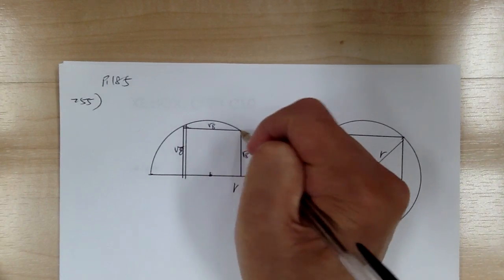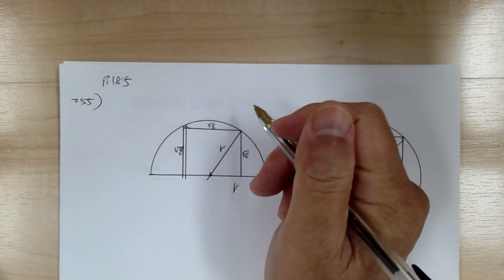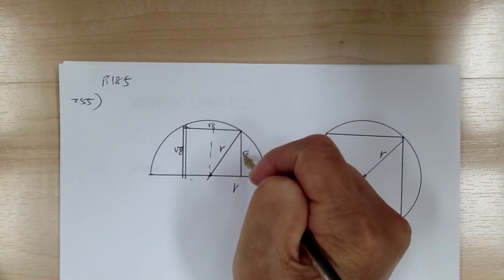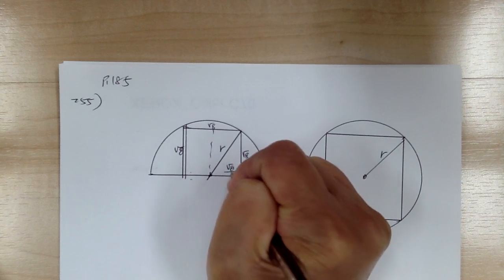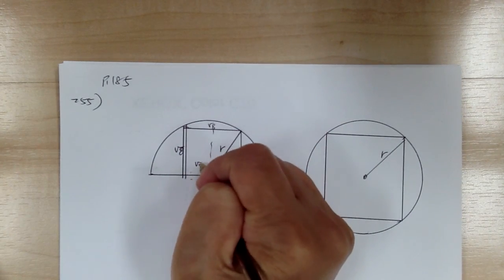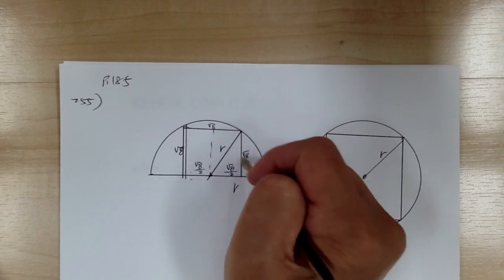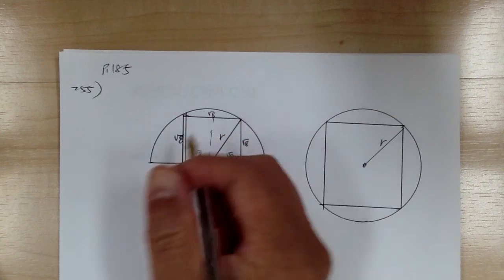So from here, again, let's go and draw the radius. So this would be r. And since this is symmetrical, if this is square root of 8, this would be square root of 8 over 2, half, right? Okay, so from here, you can use the Pythagorean theorem. You've got a squared plus b squared equal to c squared.